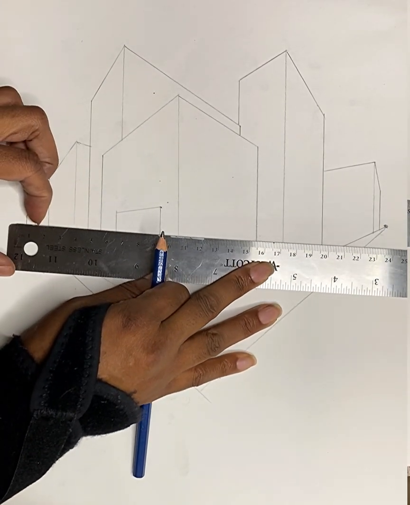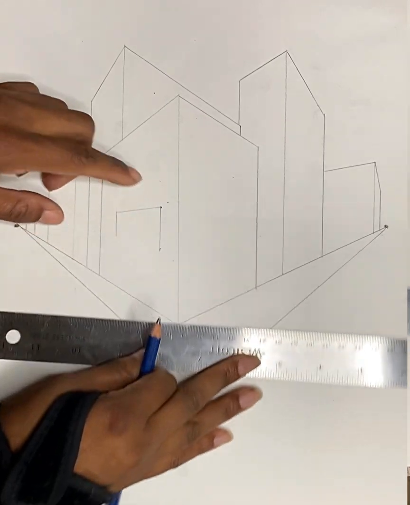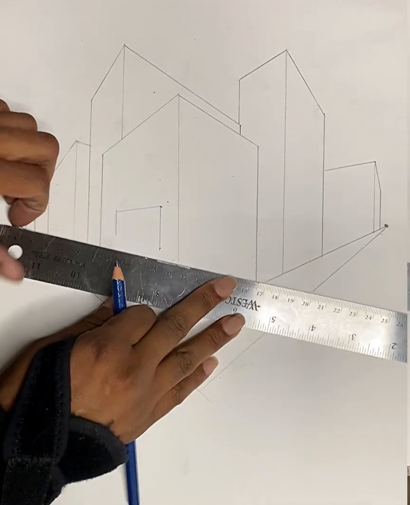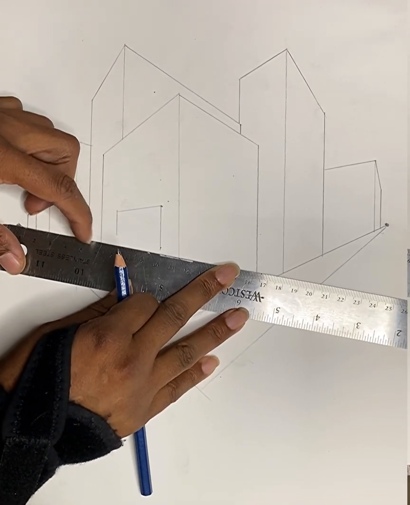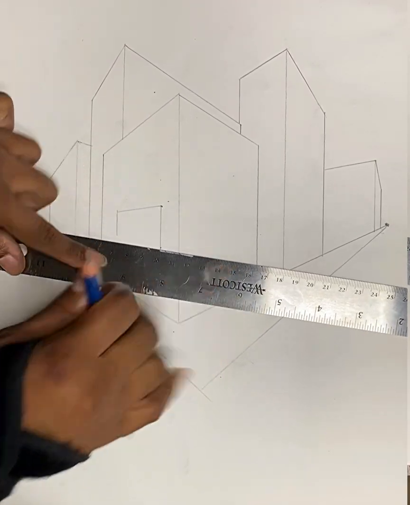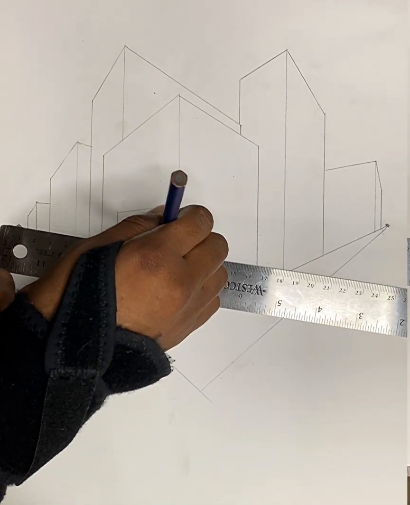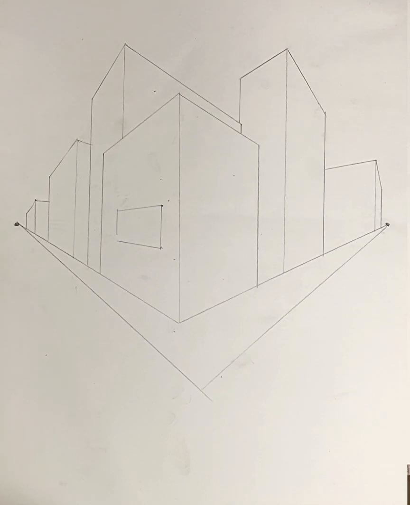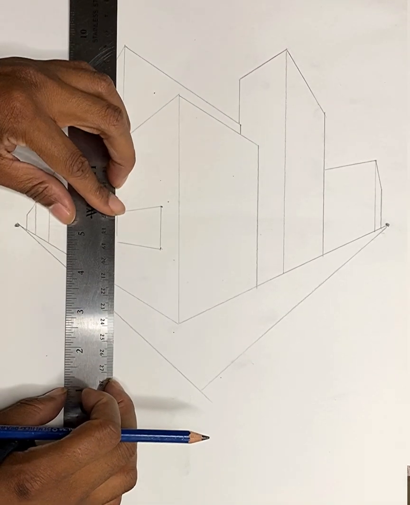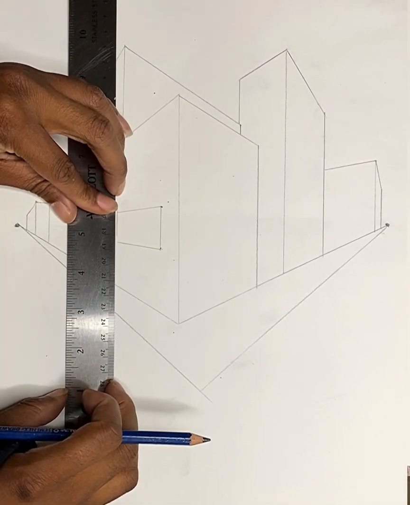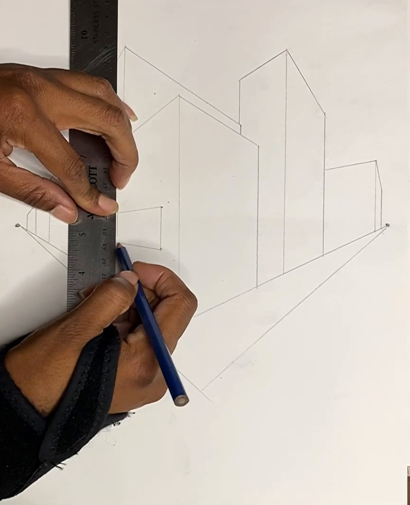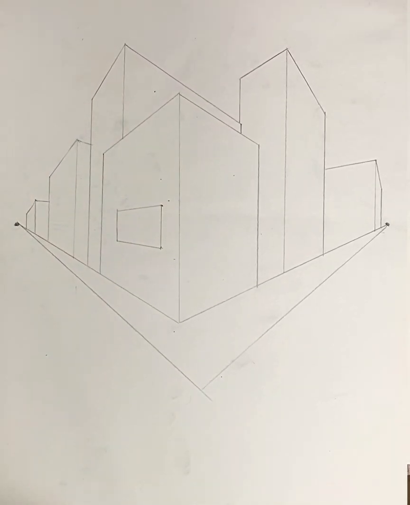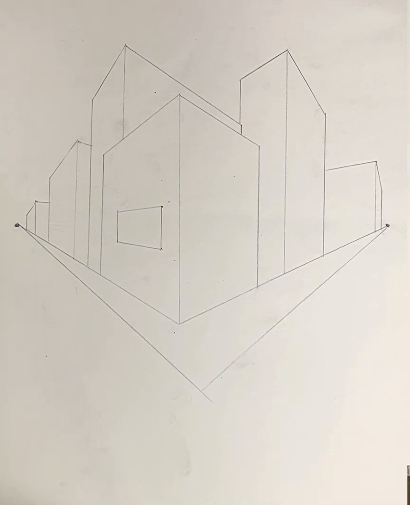So now I'm going to close the bottom of the window. So line up the vertical line one more time with the vanishing point on the left, because we're drawing on the left side of the building. Make sure all the corners touch and connect. It gets a little tricky when you're first starting. You will get it eventually with repetition.